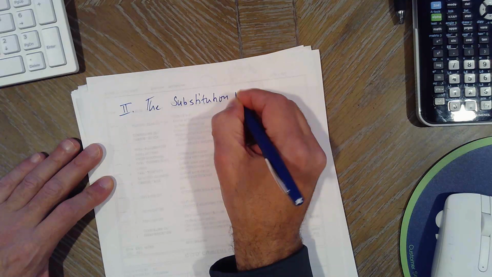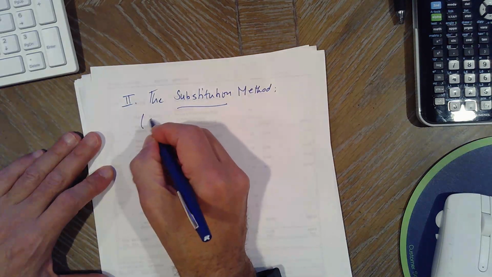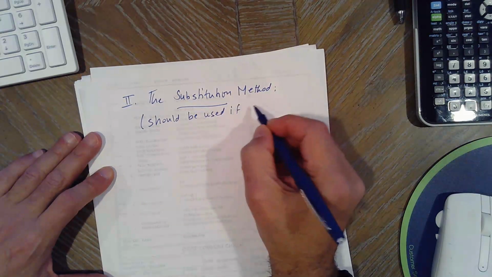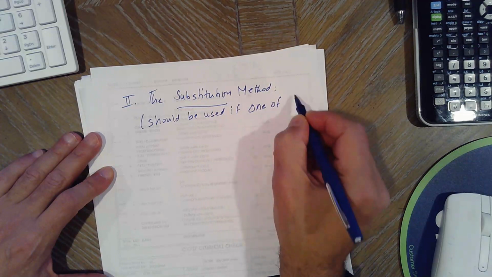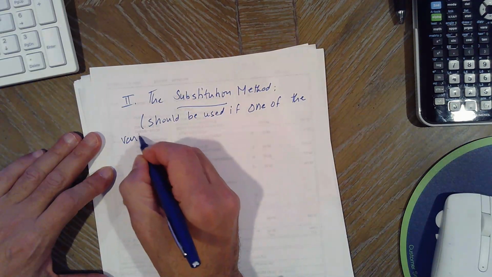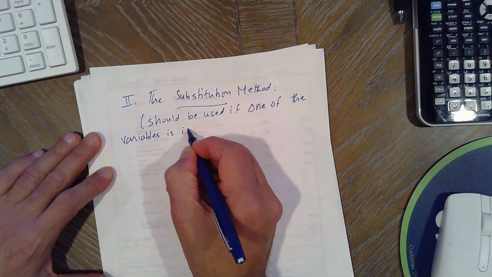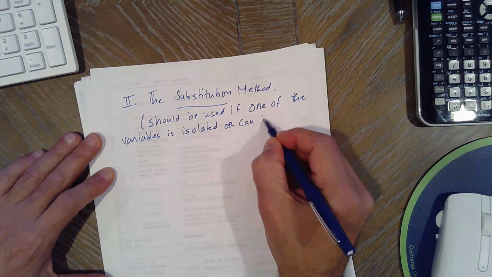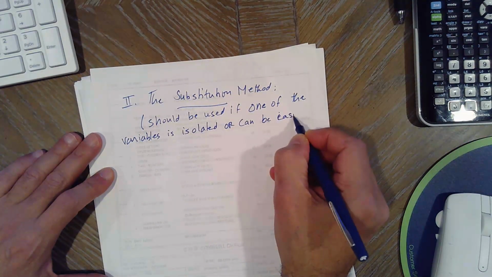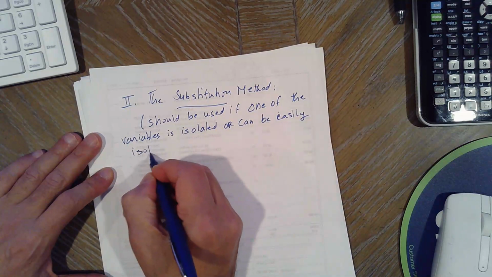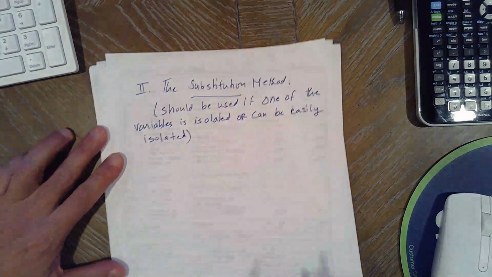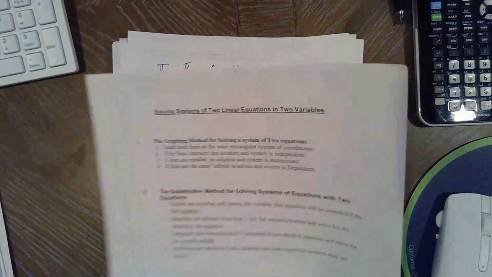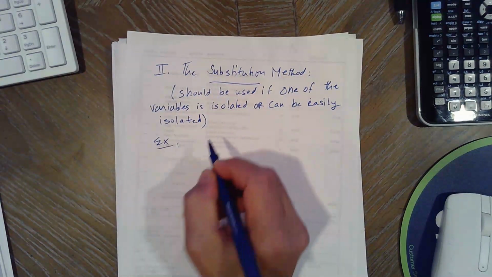If we have a choice, we should use it if one of the variables, whether it's x or y, is isolated or can be easily isolated. So if you have x equals or y equals, that's automatically the substitution method. And here's an example, and I'll go over the steps.